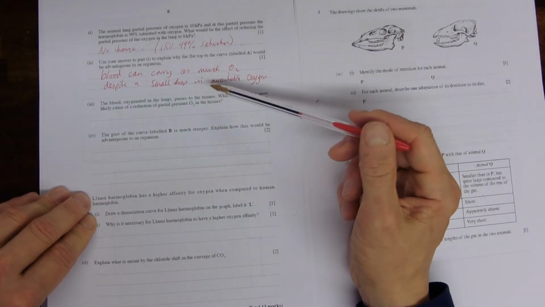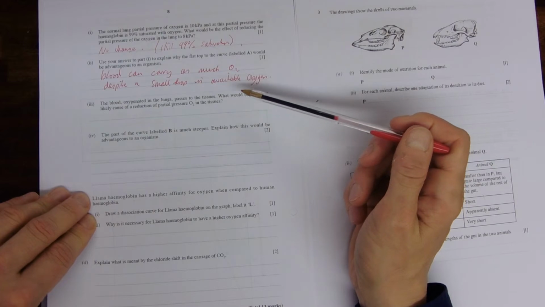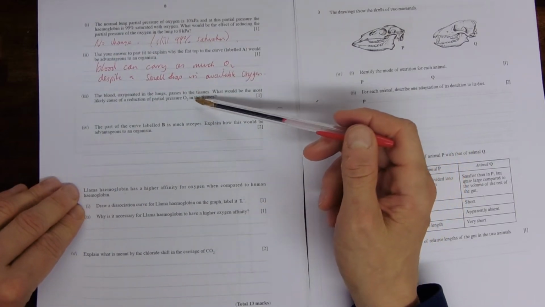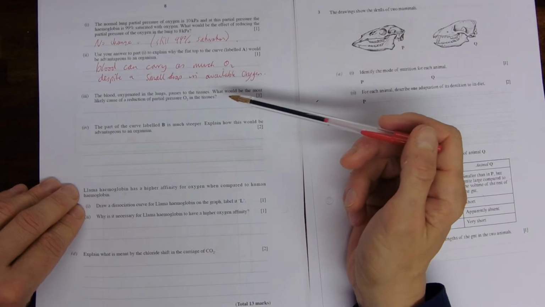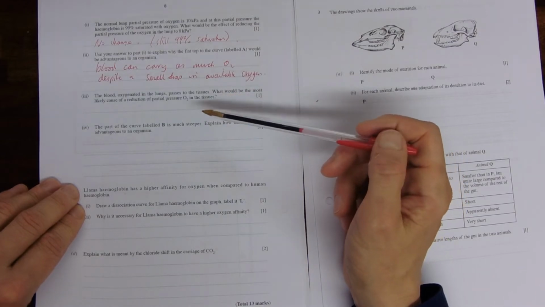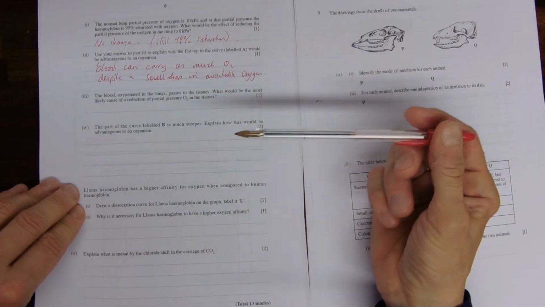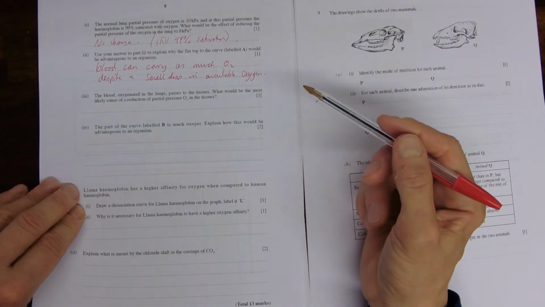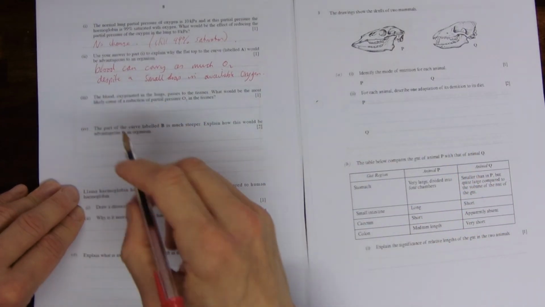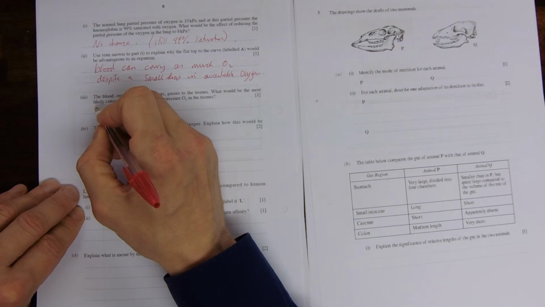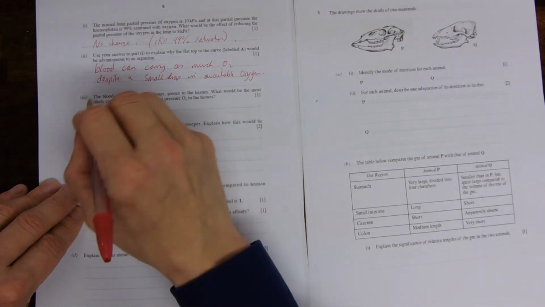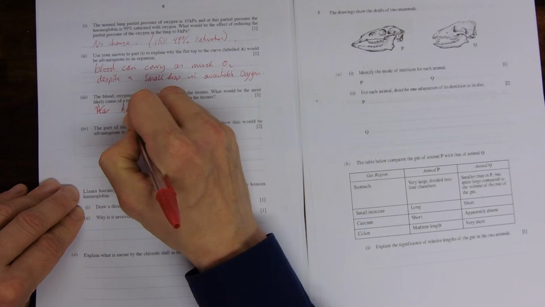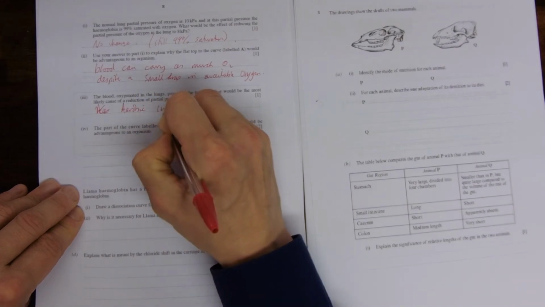The blood oxygenated in the lungs passes to the tissues. What would be the most likely cause of reduction of partial pressure of oxygen in the tissues? It's a long question for a very simple answer. What uses up oxygen? And that is aerobic respiration, in moving muscles and that sort of thing. So the mark scheme says exercise or respiration rate, but I would always go for, not that I can spell it, aerobic respiration.